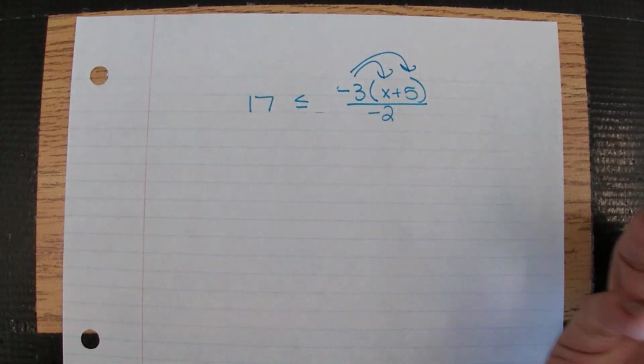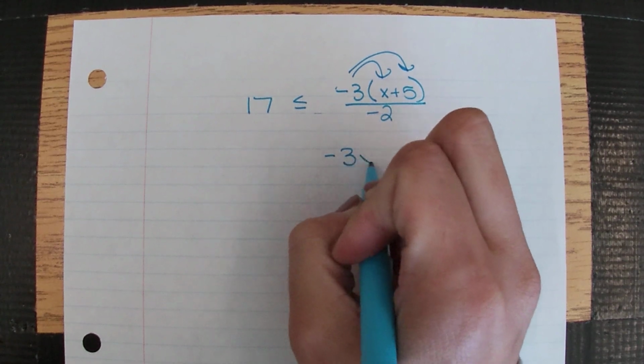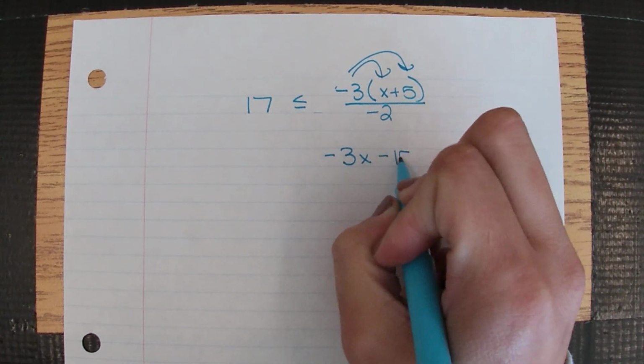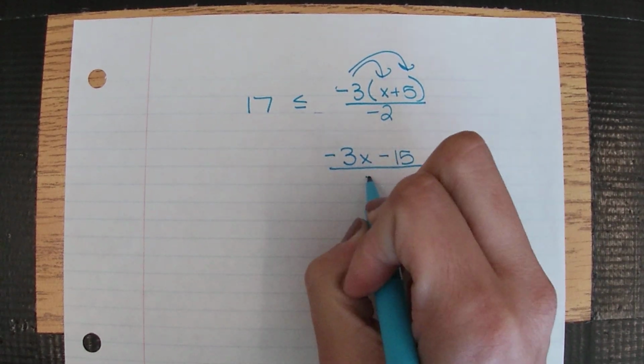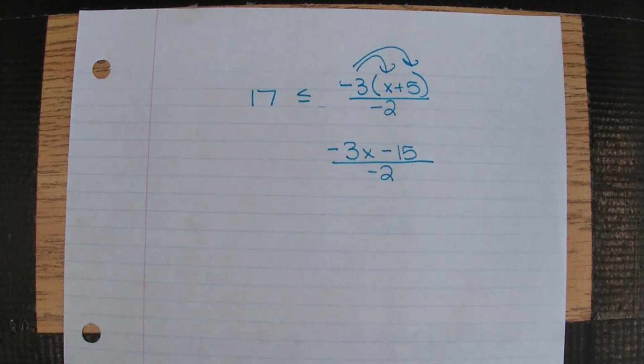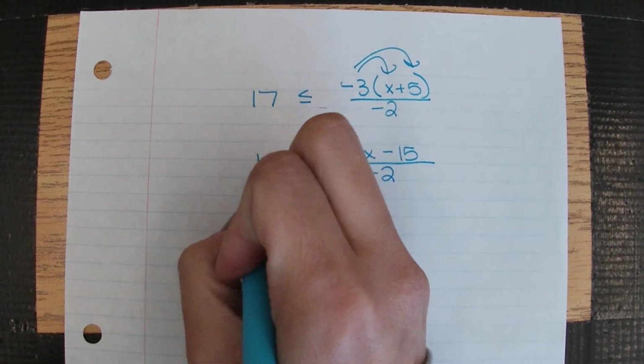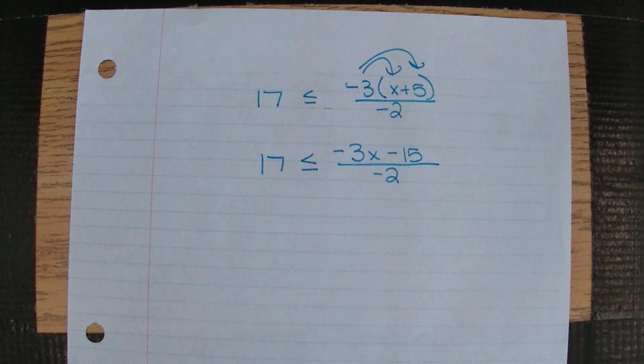Now here we have to be careful because we are multiplying by a negative, right? I'm distributing a negative 3. However, I'm not multiplying by a negative to solve. I'm multiplying by a negative to simplify, right? I'm trying to get rid of those parentheses, which is simplifying. Nothing is getting moved to the other side of the inequality, so that is not a reason to flip the inequality sign.